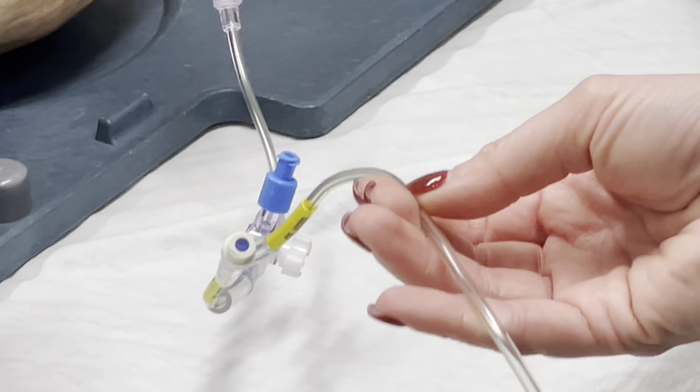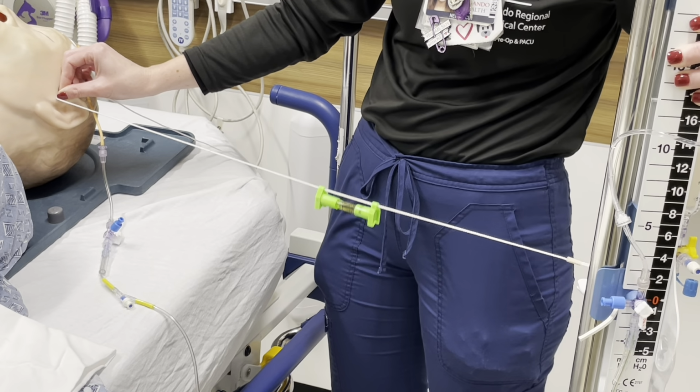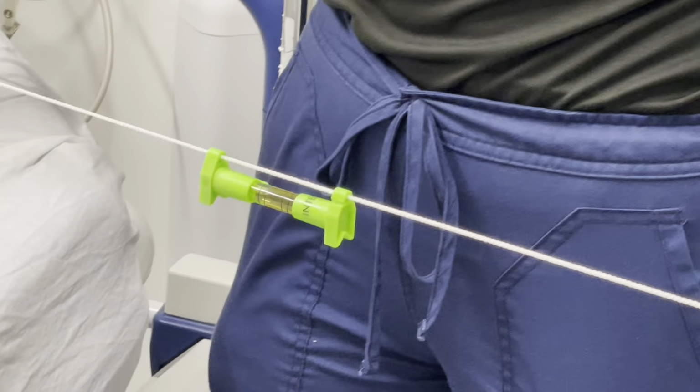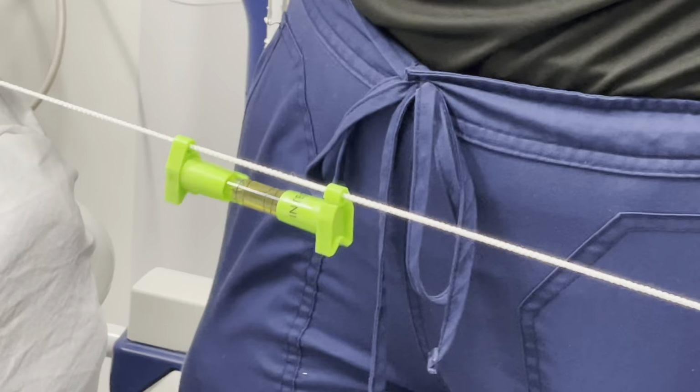We're almost there. You can just cut it.